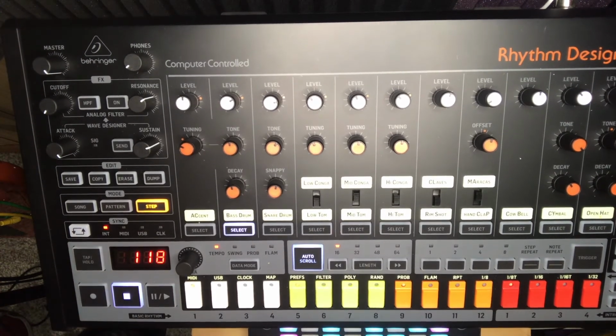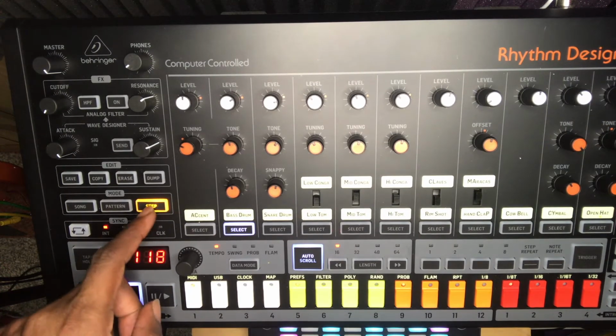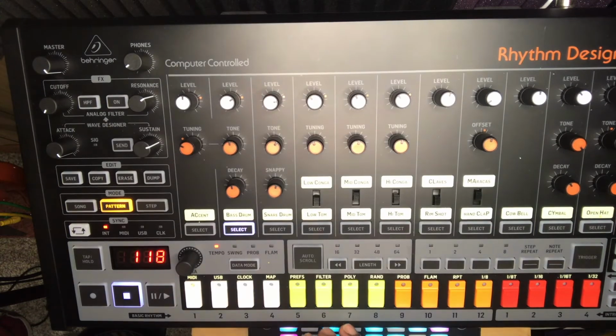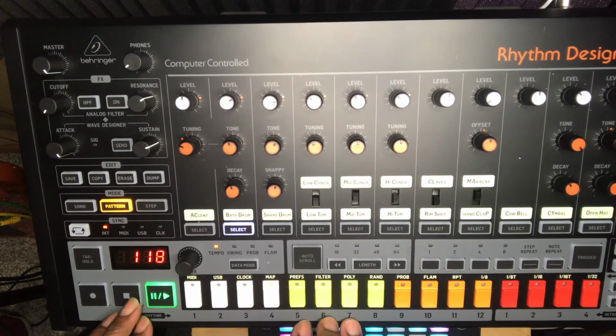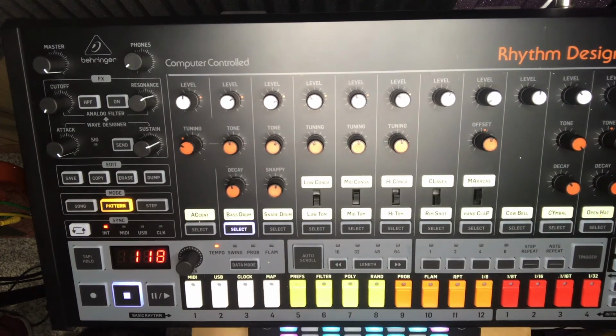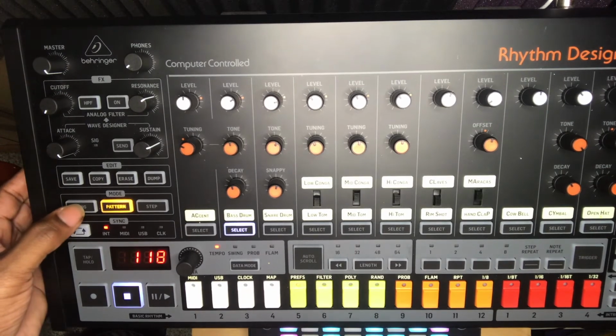All right, now to link two 16-step patterns, very simple. We're going to come out of that. I've already created two 16-step patterns. Got one here and one here. All right, first thing you do, you go to song.